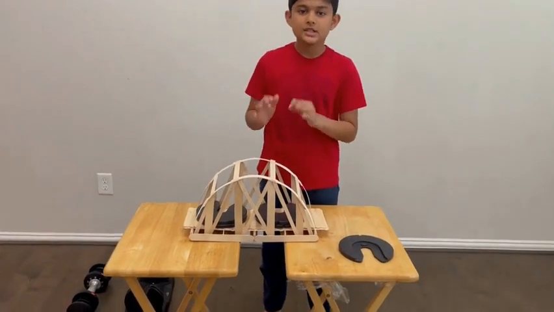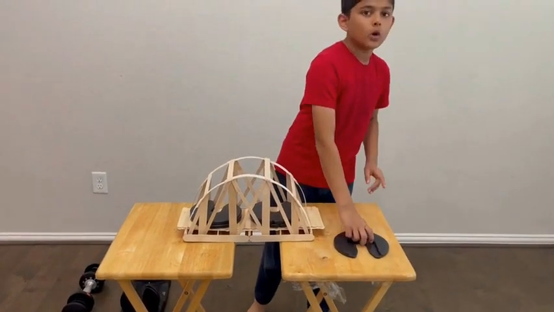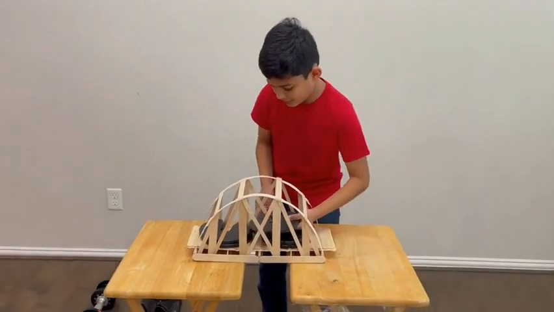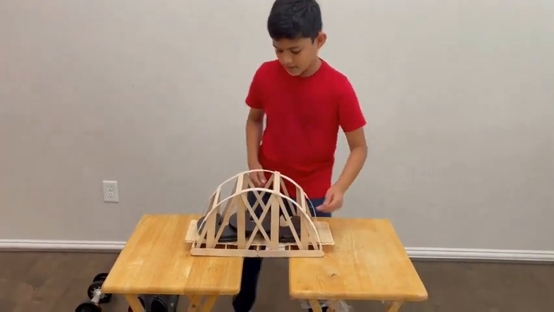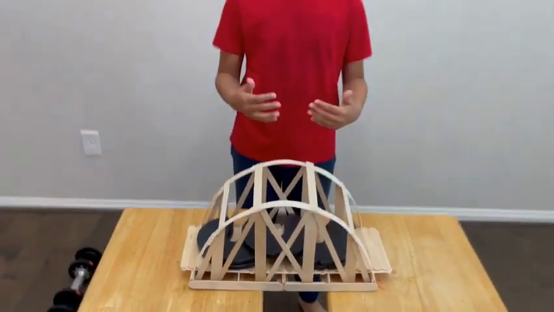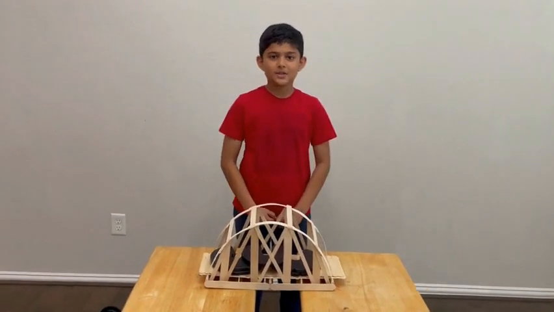But just to see how strong this is, I'm going to put one more dumbbell weight to make it 12.5. And boom, we can see here that this bridge can hold 12.5 pounds and maybe even more. Thank you.